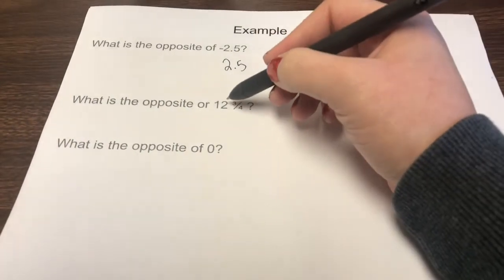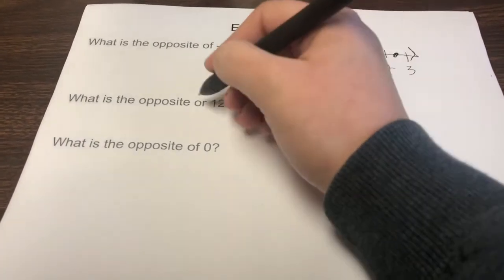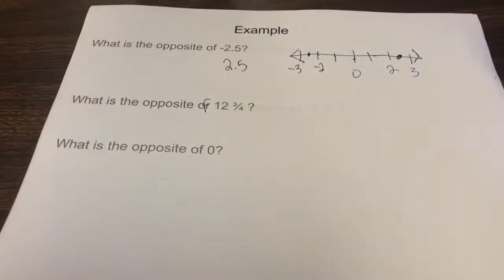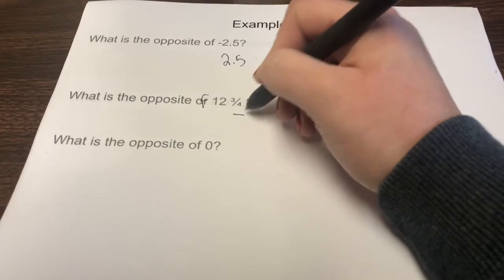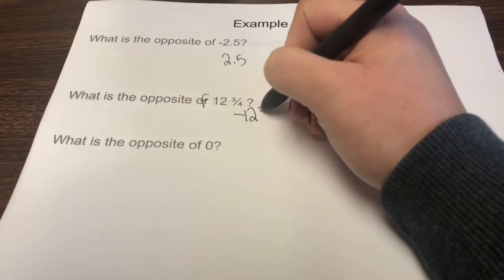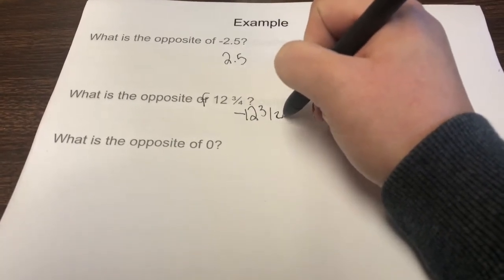And what is the opposite of 12? Oh, that's supposed to say of. Sorry guys, typo. Of 12 3/4. Since it's a positive number, the opposite would be -12 3/4.